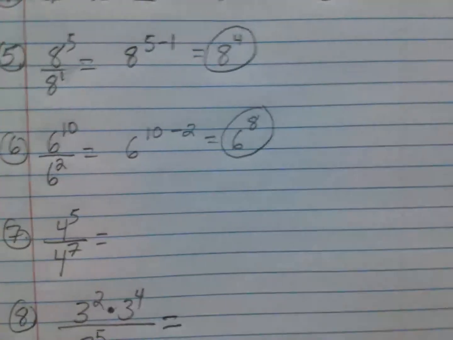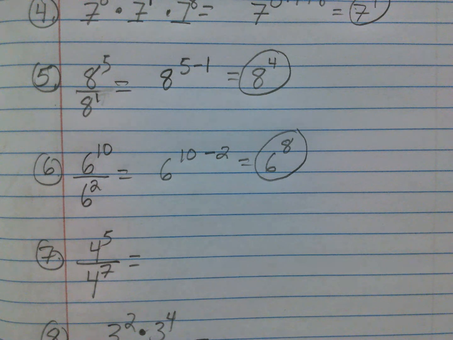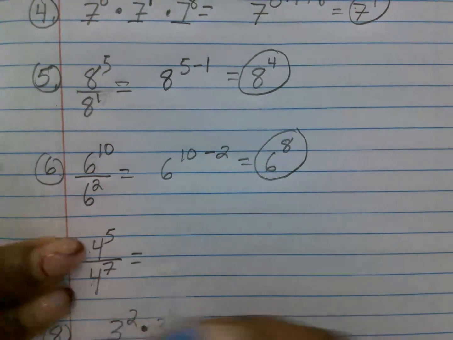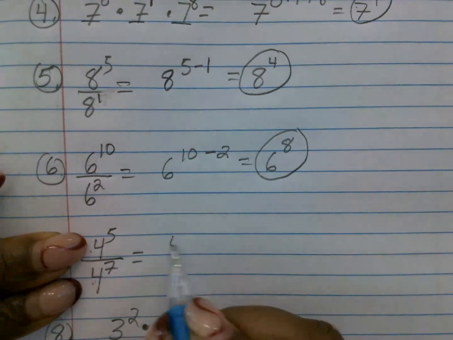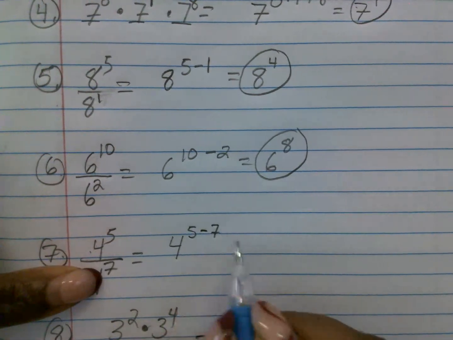Number 7. I'm going to pause for a second. I see some people still writing that down, so let me wait. All right, here we go. 4 is the common base. So we have 4. Top exponent minus bottom exponent.